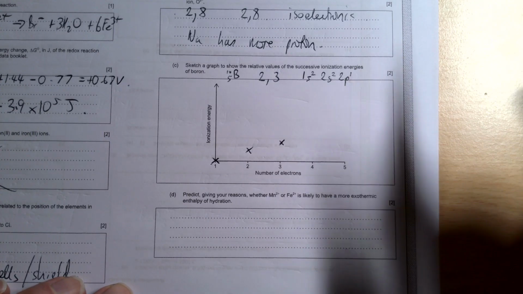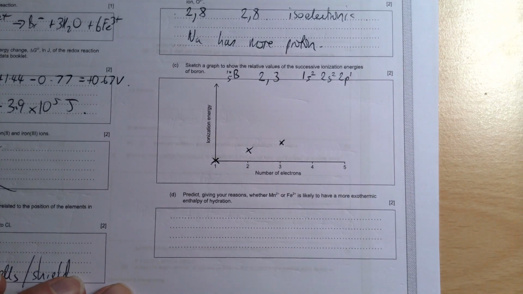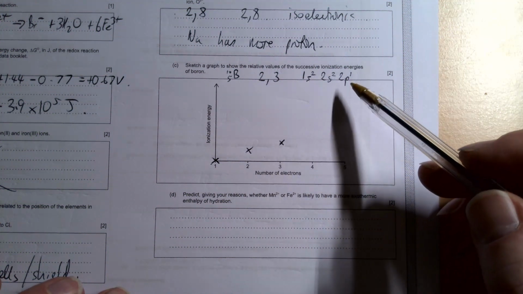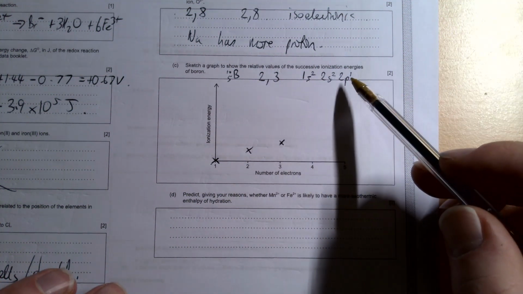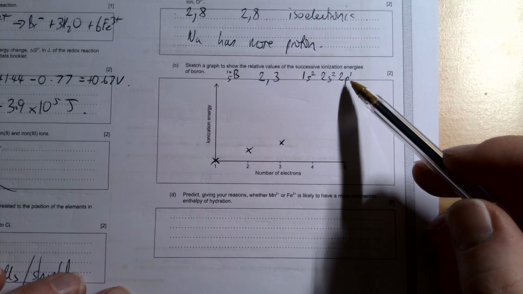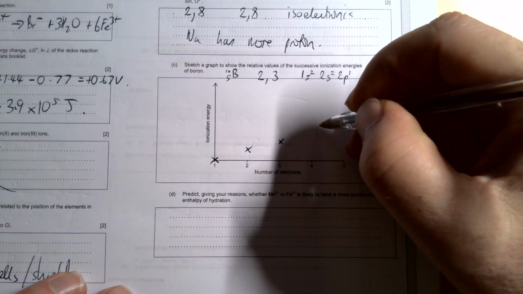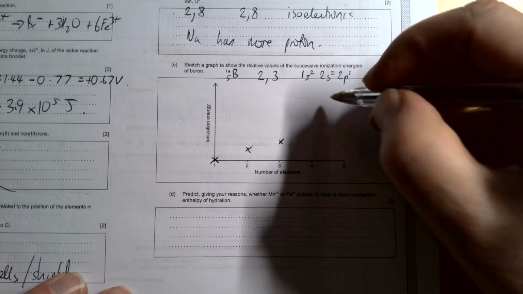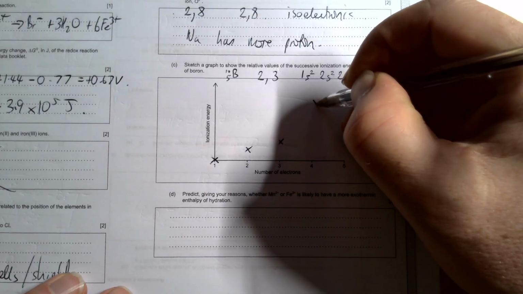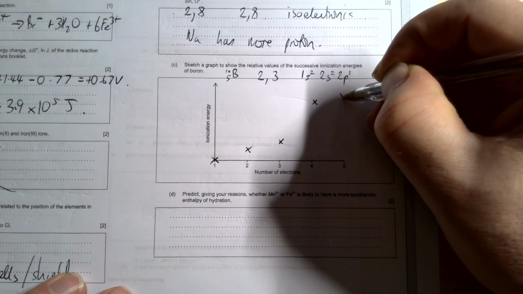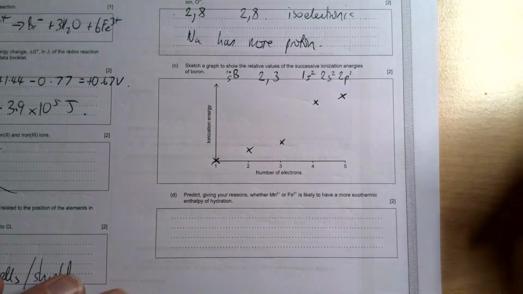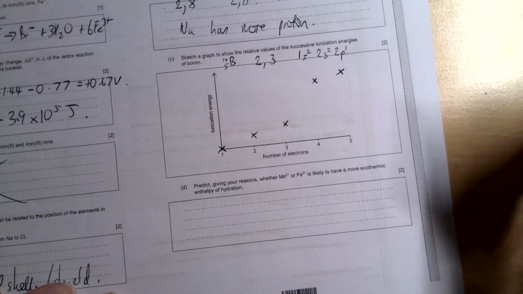removing an electron each time. And the first one you're removing from a neutral atom, the second one you're removing from a 1 plus ion, and the third one you're removing from a 2 plus ion, and so on. But to remove the electron from the 1s, it's going to take loads more energy, and then you're going to take a little bit more to get the last one off, again because it's now a 4 plus ion. Alright, so that's what you'd have to do.